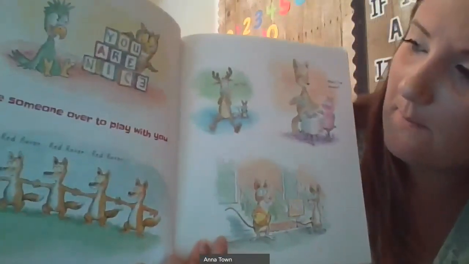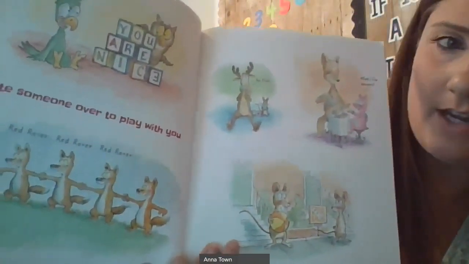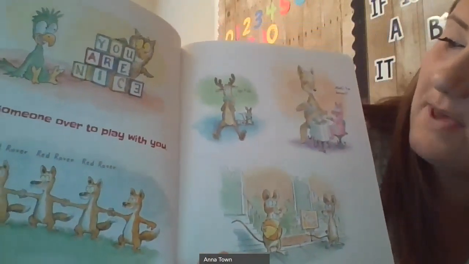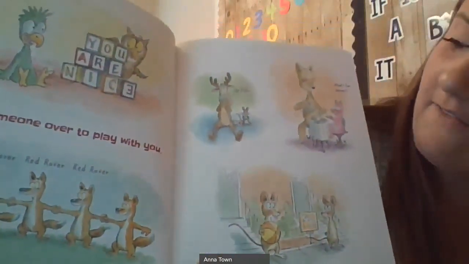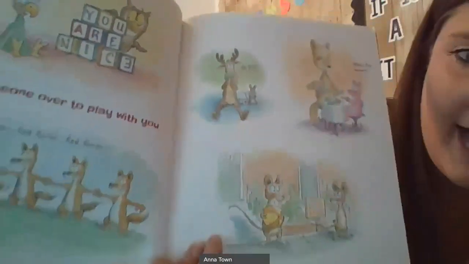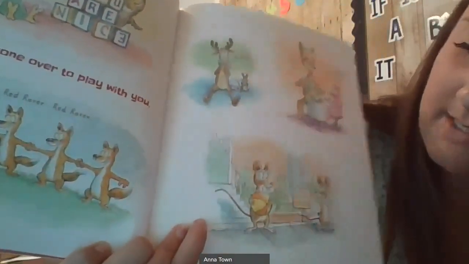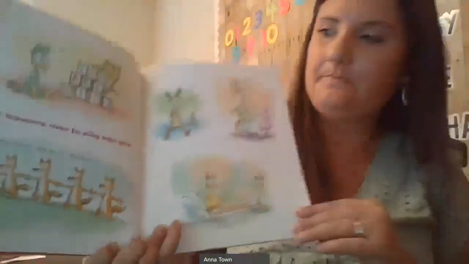We have the moose and the little mouse playing Go Fish. We have the pig and the wolf having coffee time, tea time. And we have the two little mice playing basketball.